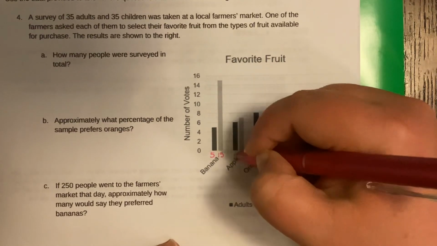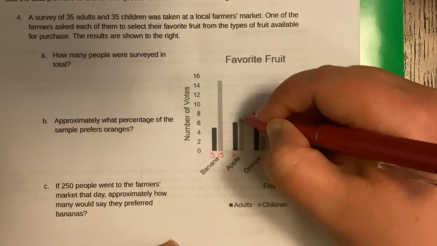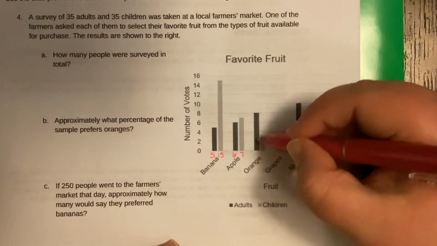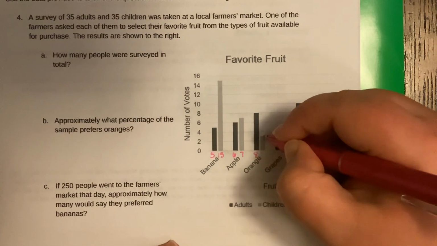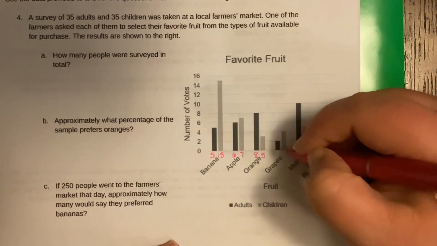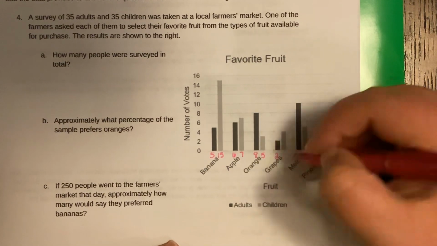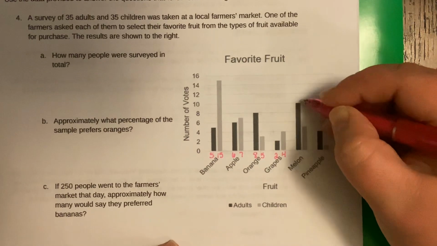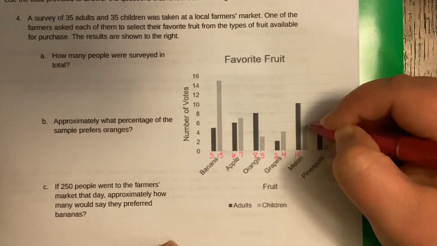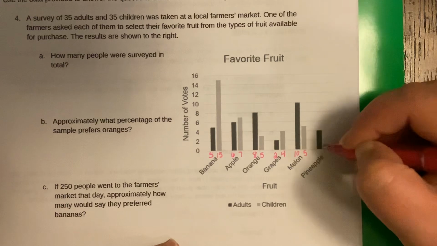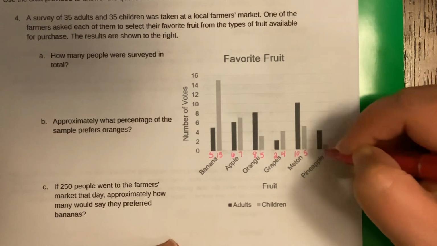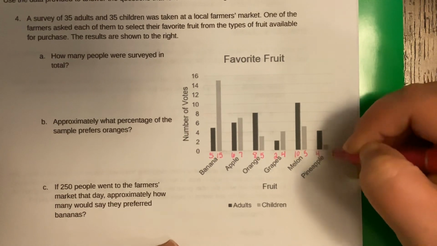For apples, adults were 6 and kids were 7. For oranges, 8 for adults and 5 for kids. For grapes, it was 2 adults and 4 kids. For melons, it was 10 adults and 5 kids. And for pineapple, it was 4 adults and 1 kid.